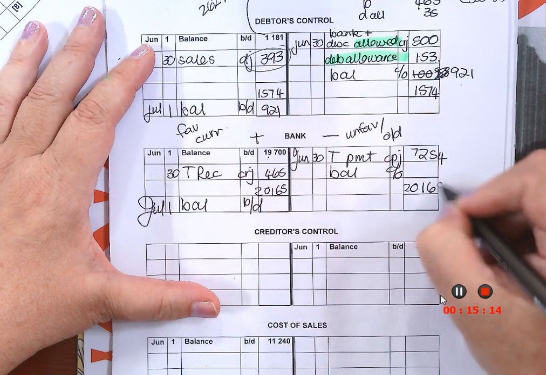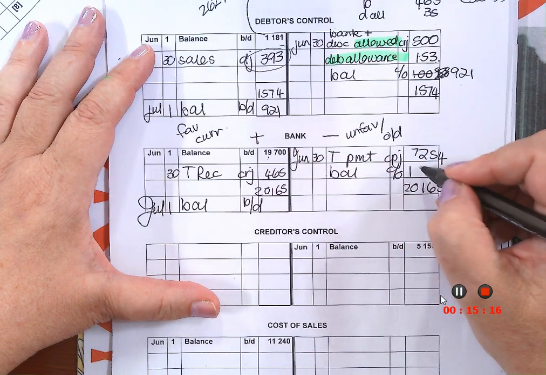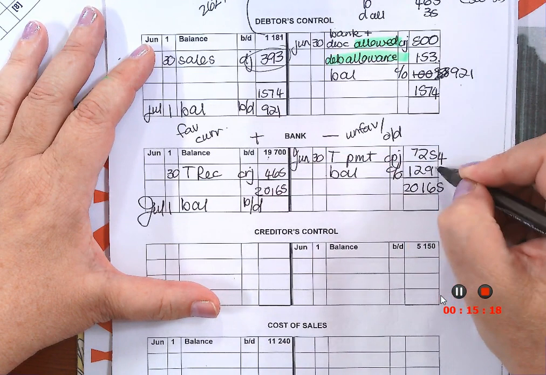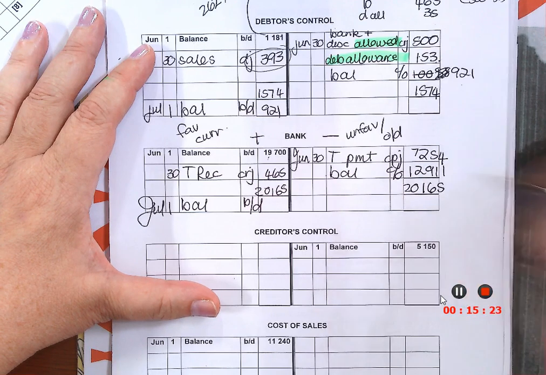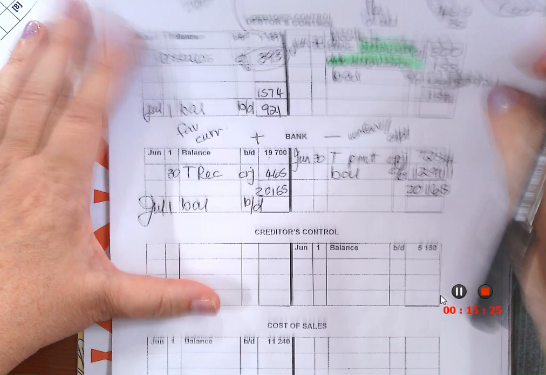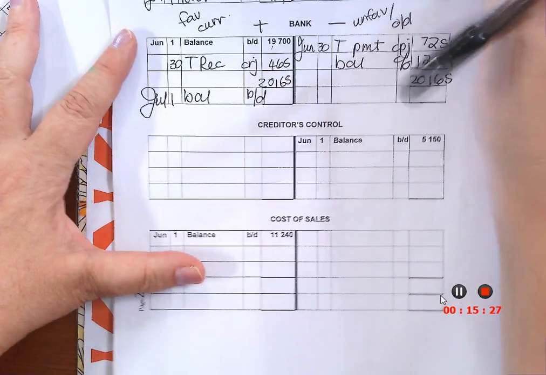And what's the balance? 1291. 1291. Creditors control is a liability.